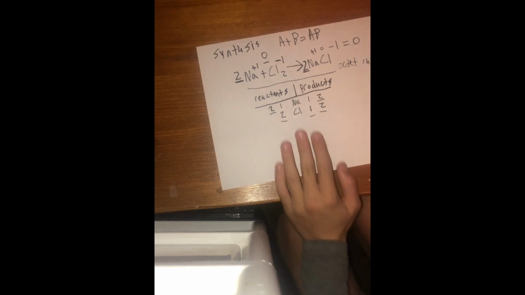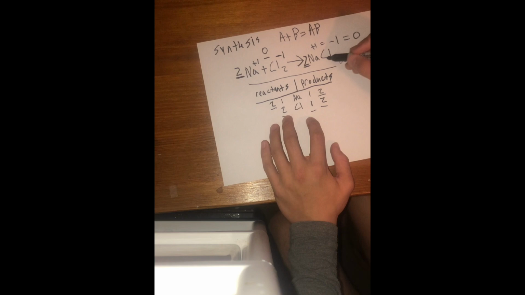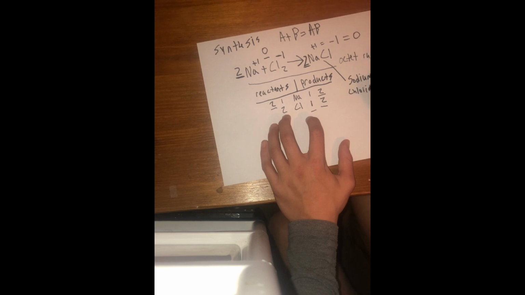Also, with the synthesis reaction, this is also used in real life. Sodium chloride, which is this equation, is also salt.